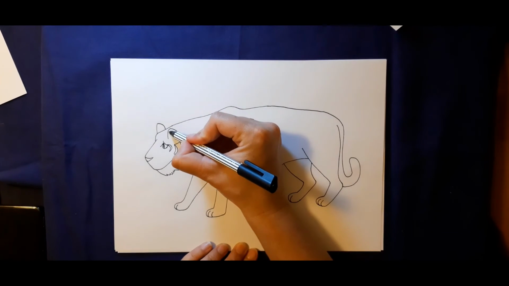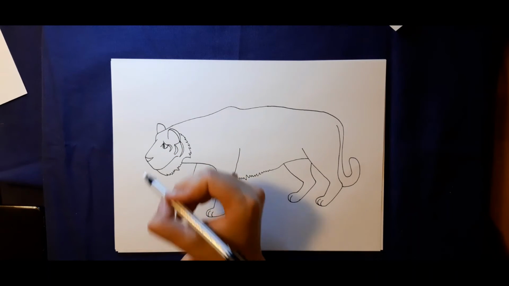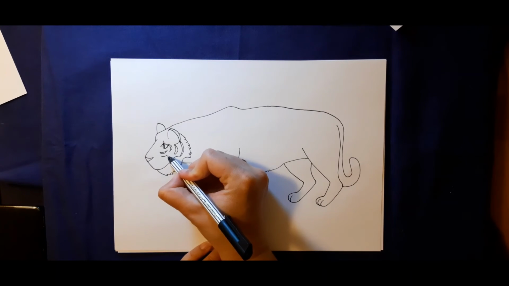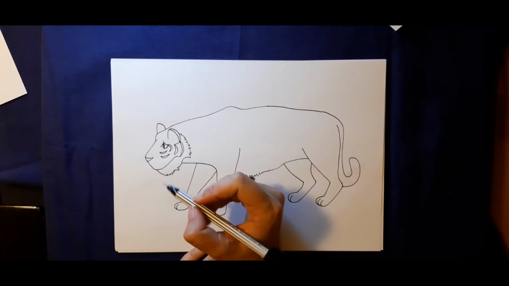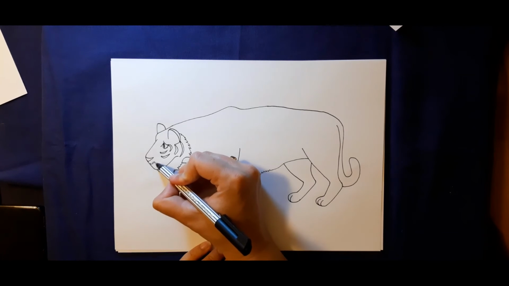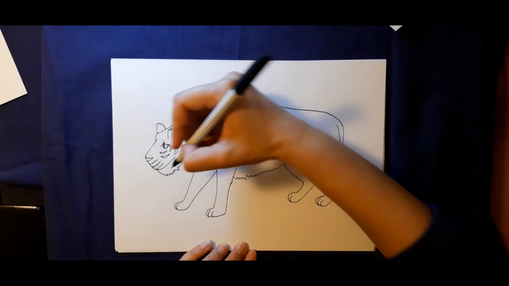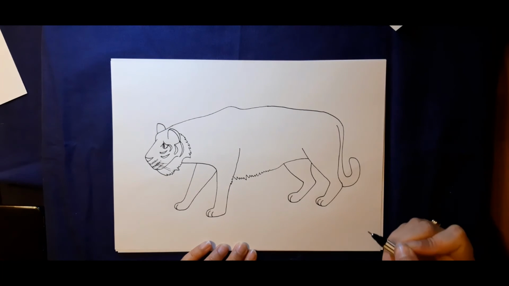Also going to put a black stripe down around the edge of his ear. Under his eye, he also has some stripes. So let's put a couple under his eye. Tigers sort of have these spots on their cheeks where their whiskers are that also kind of look like stripes. So we can put that in. And we can even put in a couple of whiskers. They are cats after all.